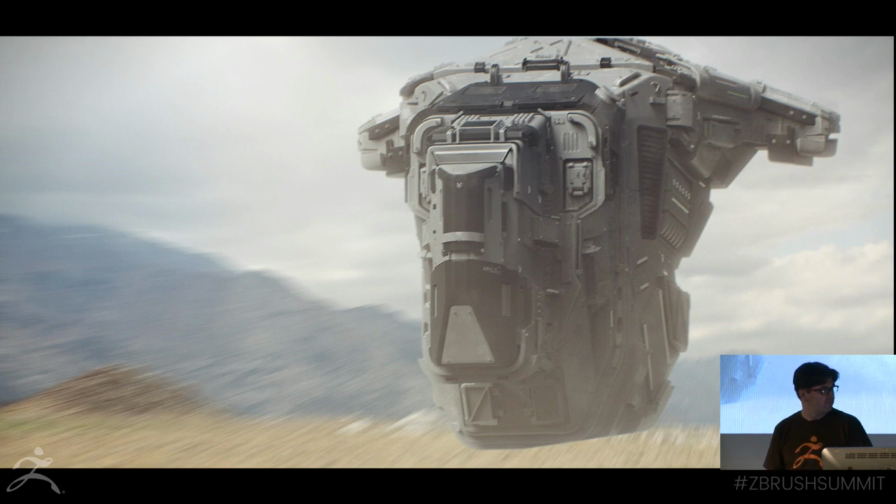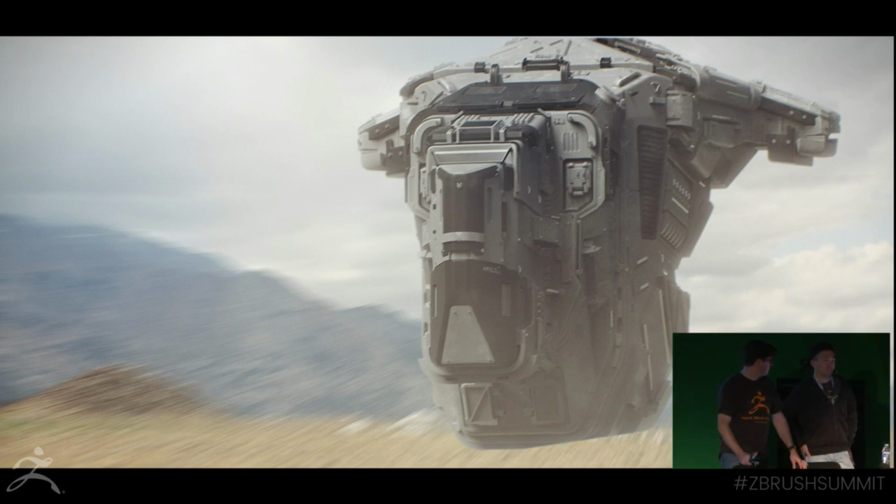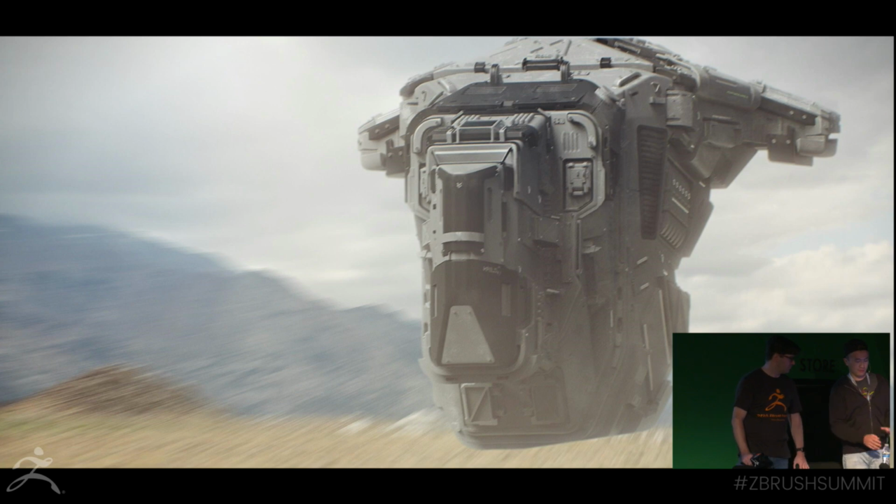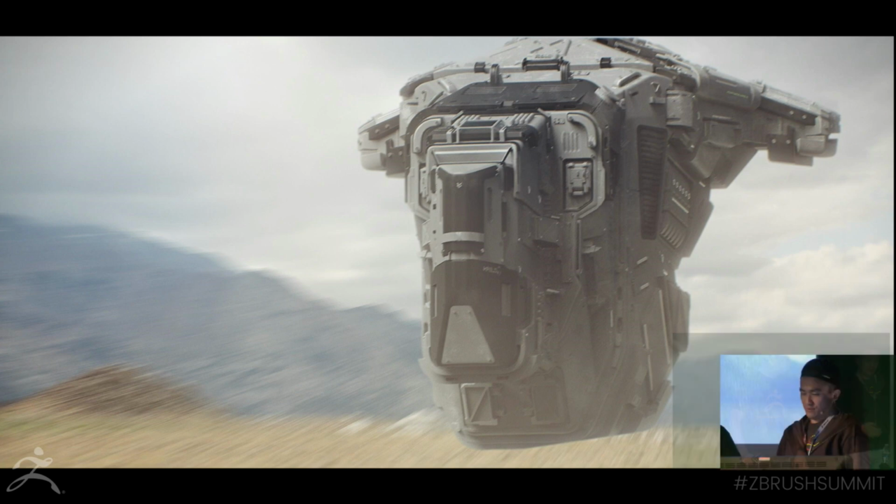Yes, because the next step. With the traditional brushes, I think it's not the good approach to get hard surface precision. So that's why I try to develop new techniques.